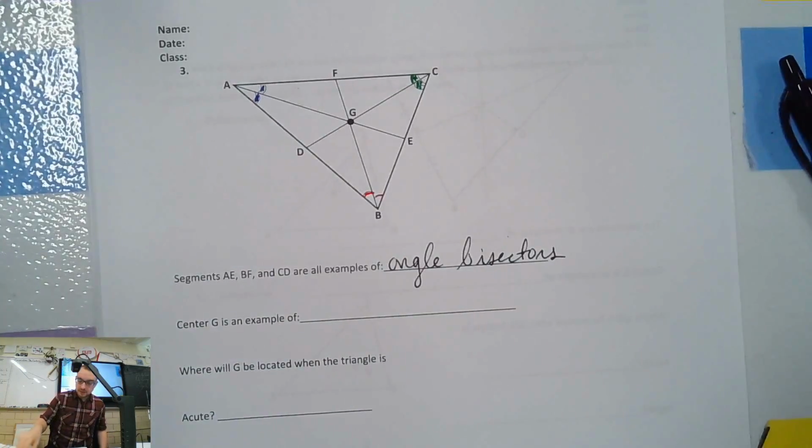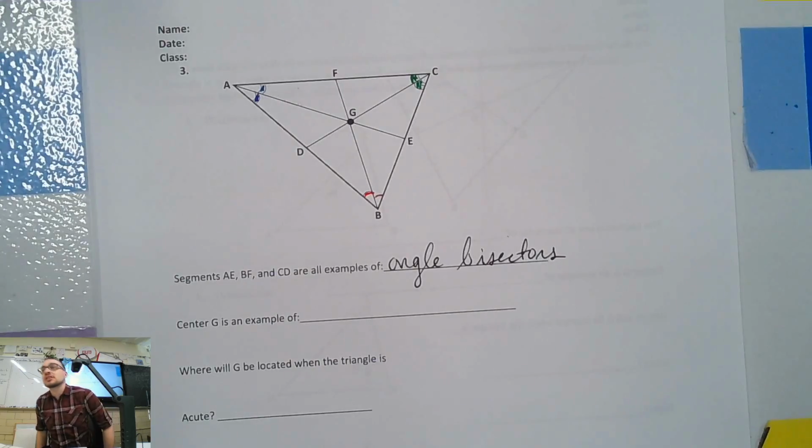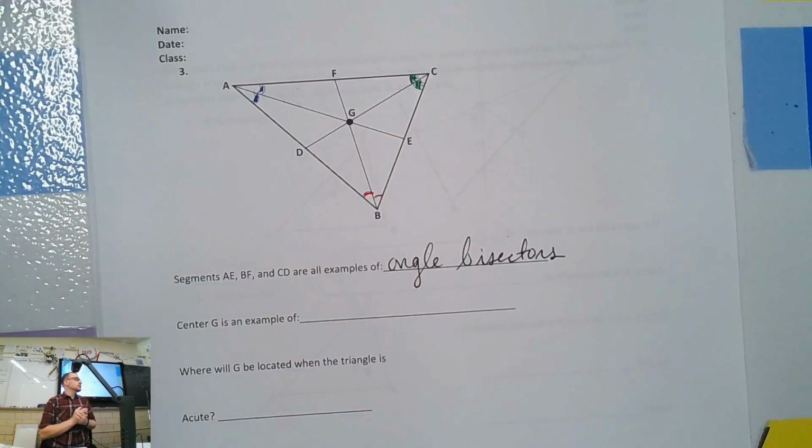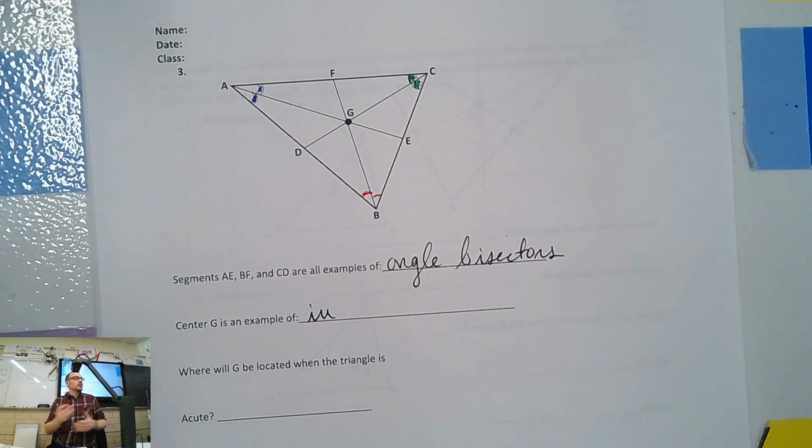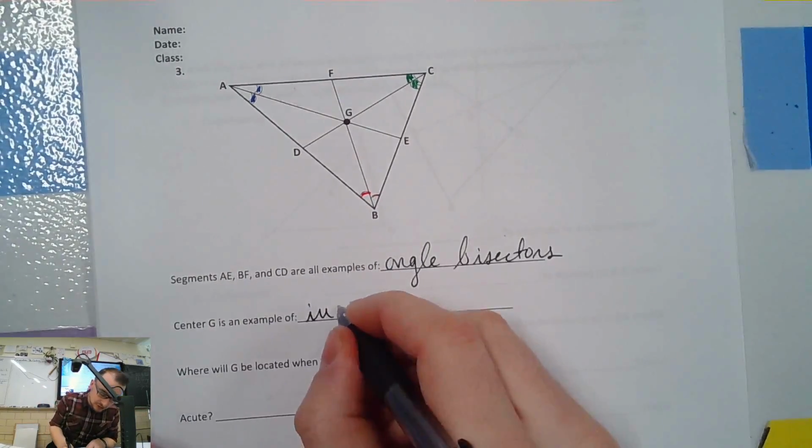Those are angle bisectors. So now the center that's formed by the angle bisectors, does anyone remember that one? That one's kind of weird to remember. What's the name of G? What point is G? The incenter, right? Orthocenter and orthogonals go together, right? Medians and medicenter go together. This one's kind of weird. Angle bisectors and the incenter go together.